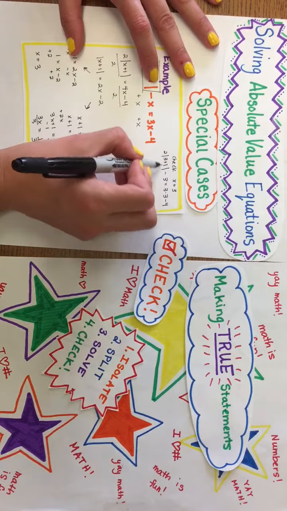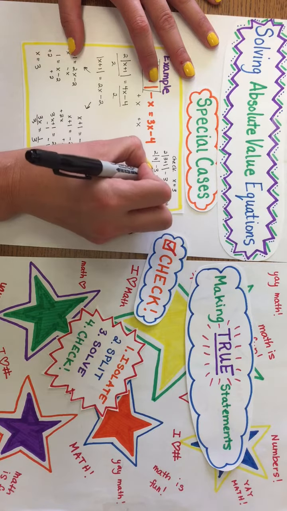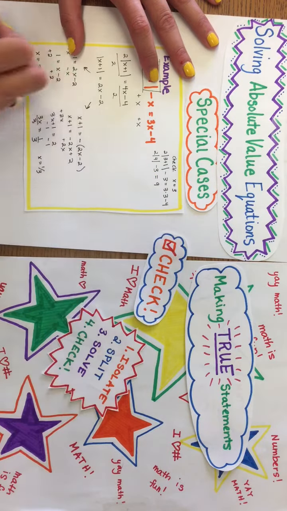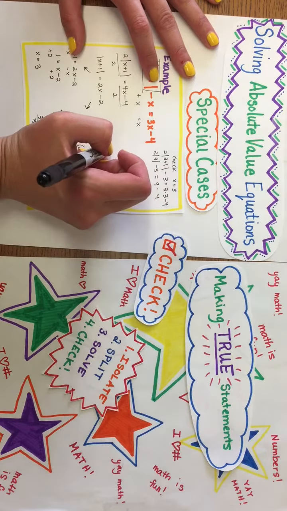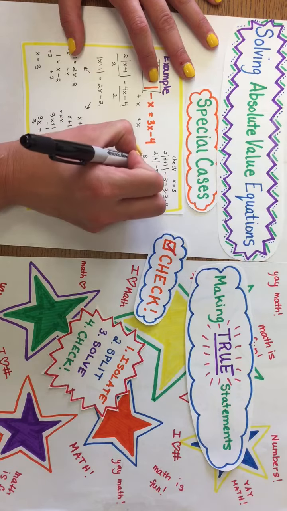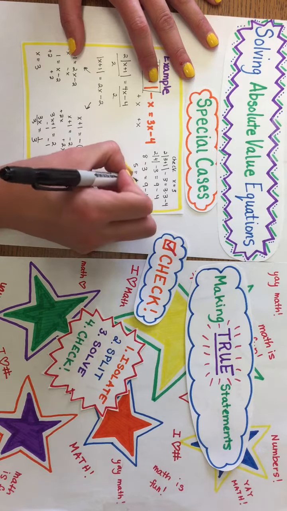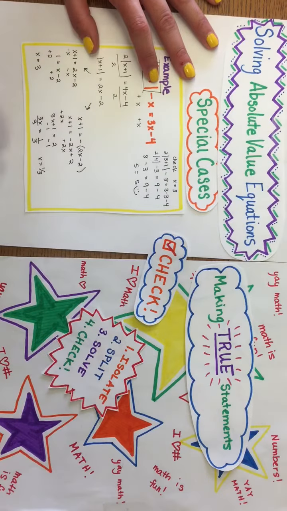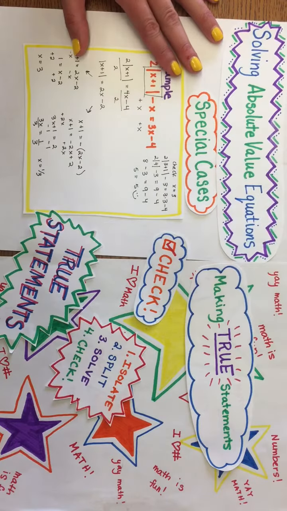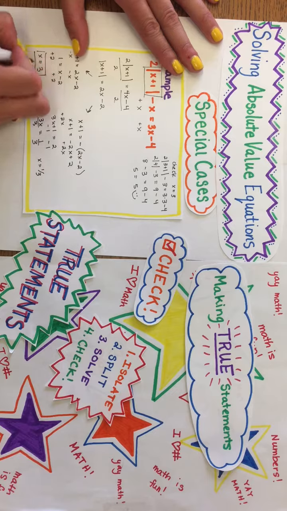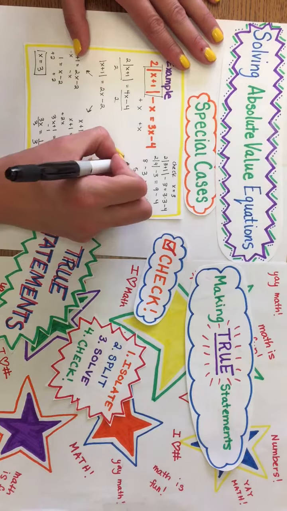So over here, I need to deal with what's inside the absolute value: 2 times the absolute value of 4, minus 3. 3 times 3 is 9 on the right-hand side, minus 4. The absolute value of 4 is 4, and 2 times 4 is 8. 8 minus 3 is 5. 9 minus 4 is 5. So that gives me a true statement. So I am all good. This is a solution. So x equals 3 makes my original problem into a true statement.